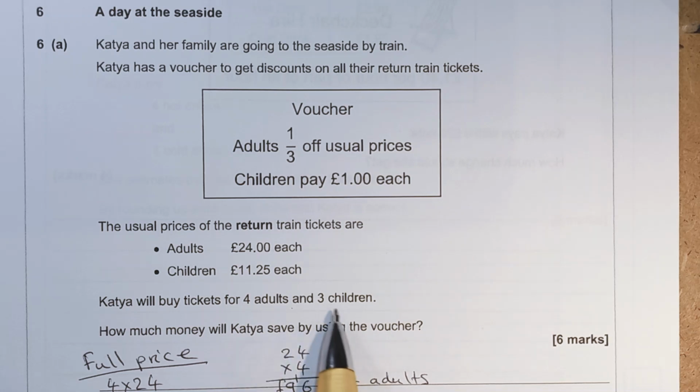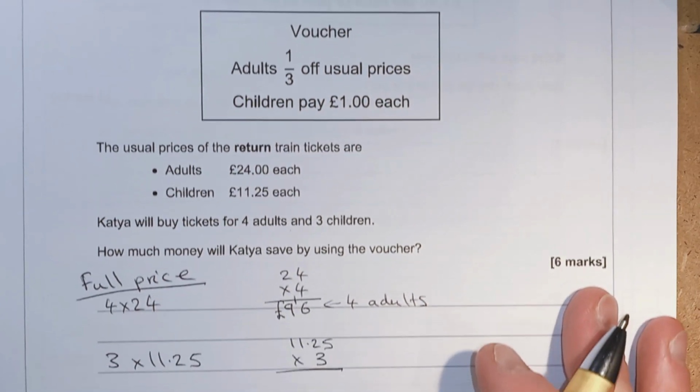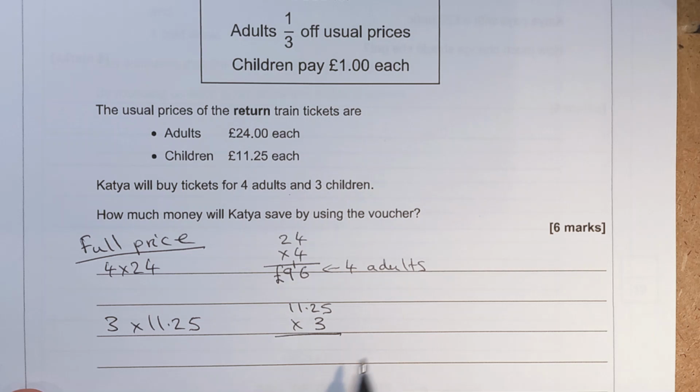And the children, we've got 3 children, and it's £11.25 each. So we want 3 lots of £11.25. I'm going to ignore the decimal point to start with, and then put it back in afterwards.